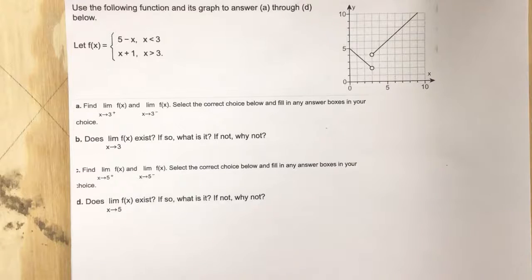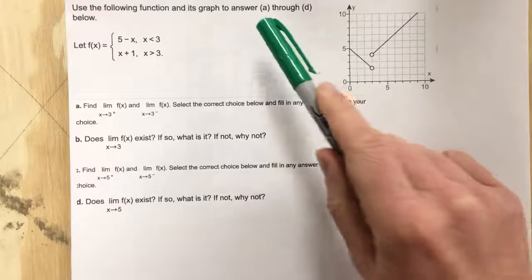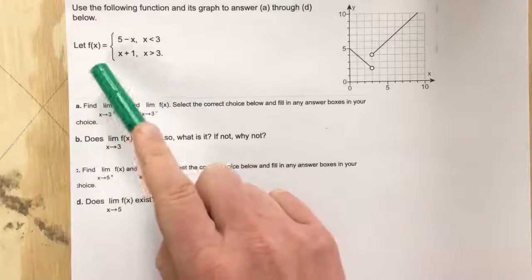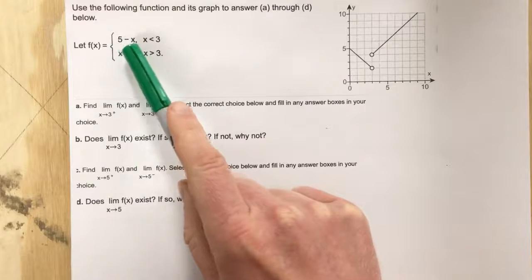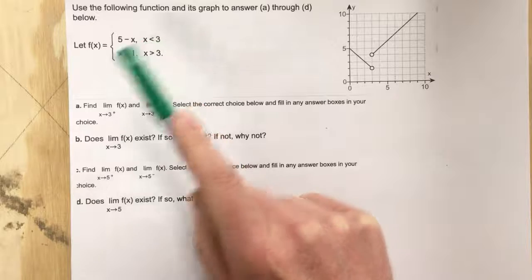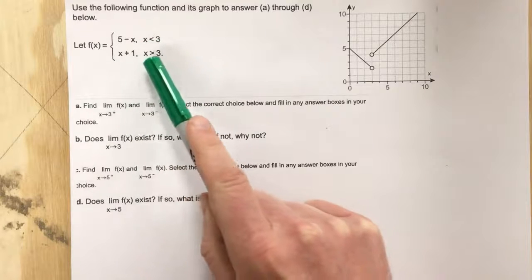This is problem number 2 from section 2.4. In this problem, it says use the following function and its graph to answer parts A through D below. And they give you a piecewise function where this linear equation is represented for x values less than 3, and this one is for x values greater than 3.